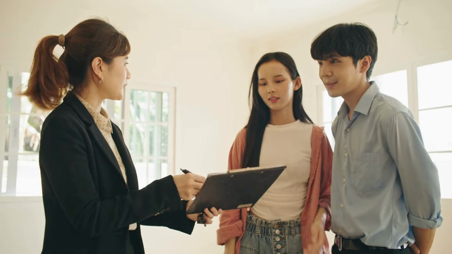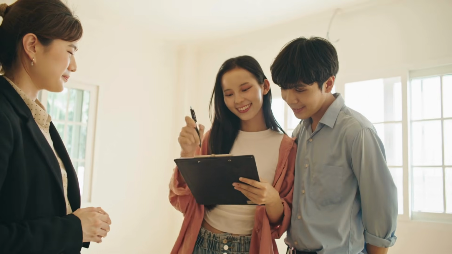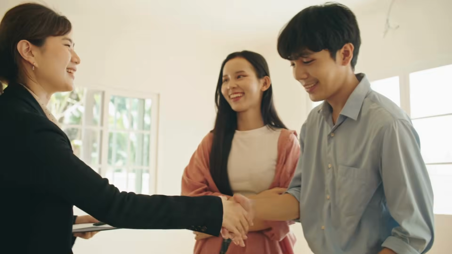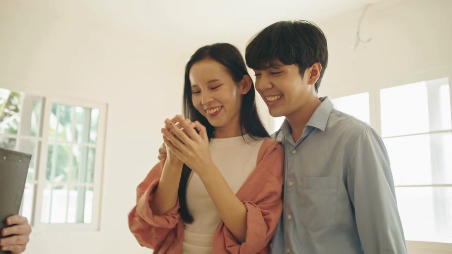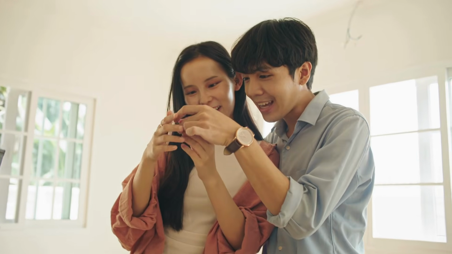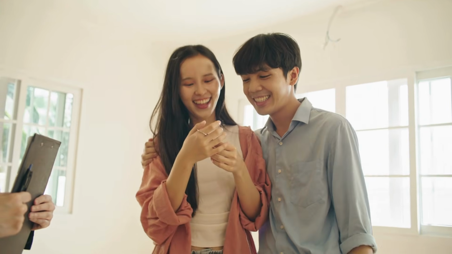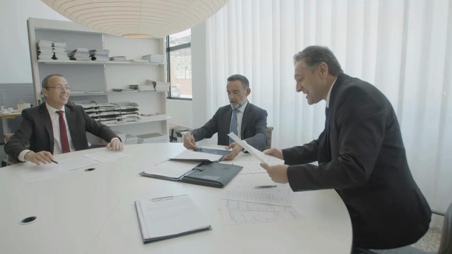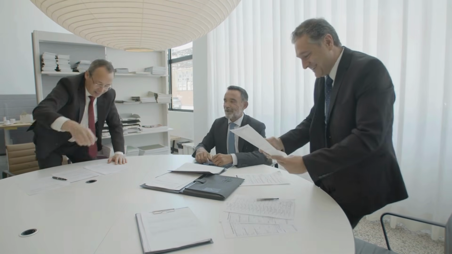Finally, always make sure there is a mutual agreement between all parties. A contract amendment is only valid if both sides agree to the revised terms. Once everyone is in full agreement and the document is properly signed, the amendment becomes an official part of the contract and must be followed just like the original terms.